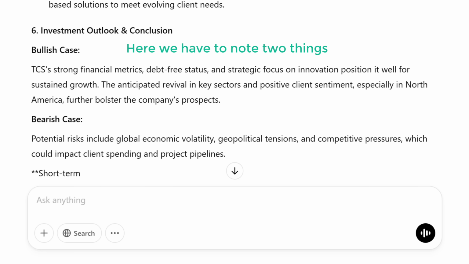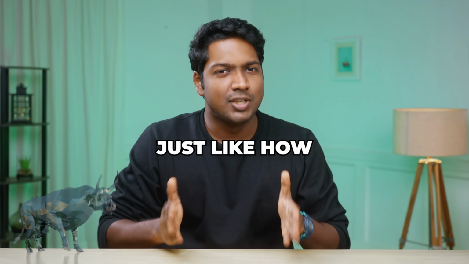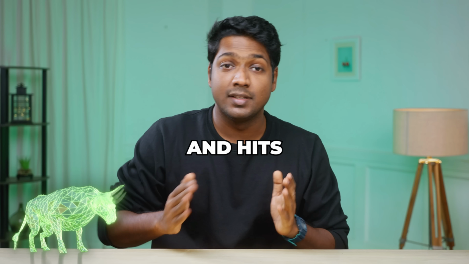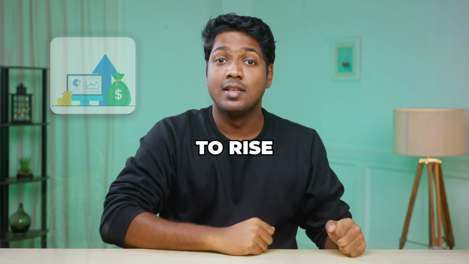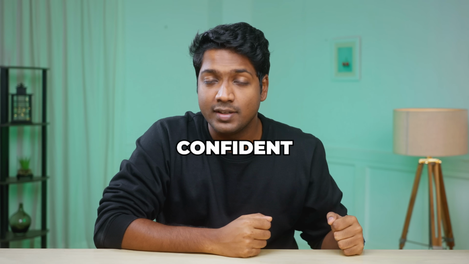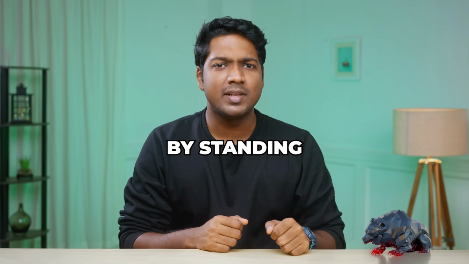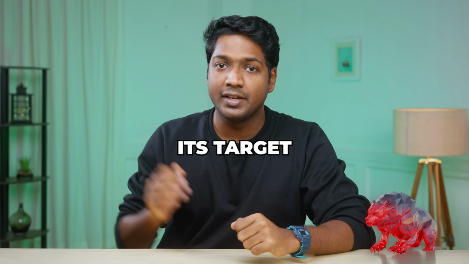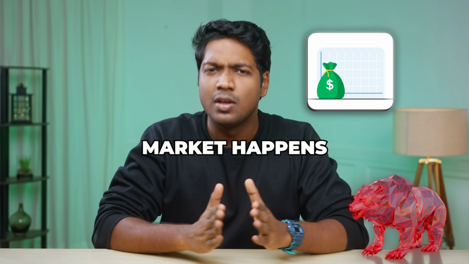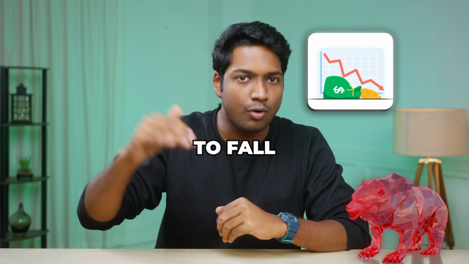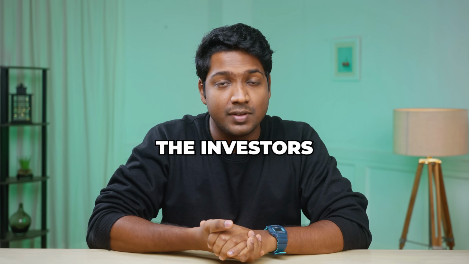Now here we have to note two things: the bullish and bearish nature of stocks. Just like how a bull charges forward and hits its target upwards, similarly, a bull market happens when investors expect the stocks to rise. This makes the investors feel more confident, and meanwhile, a bear hits by standing upright and striking its target downwards with its claw. So similarly, a bear market happens when investors expect the stocks to fall or go down. This makes the investors feel negative.